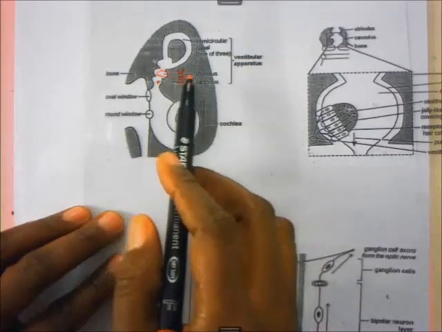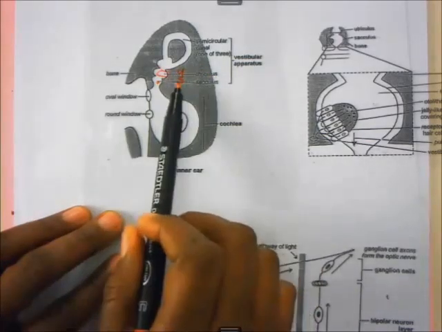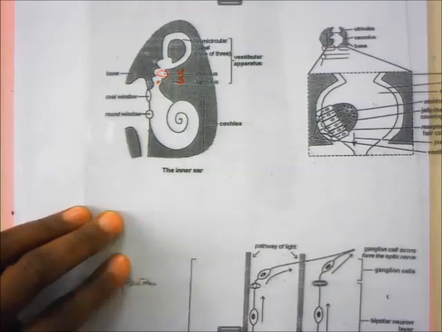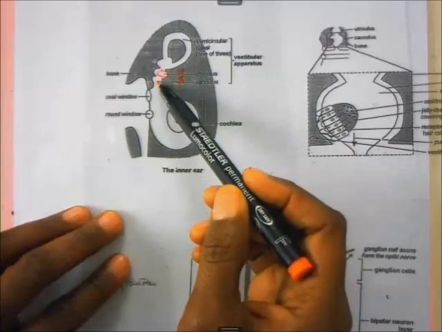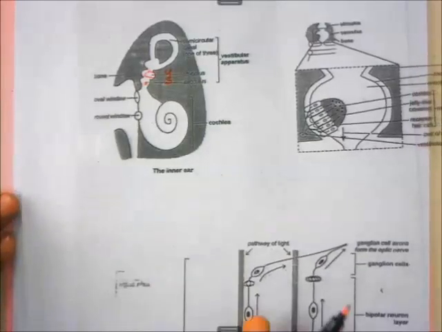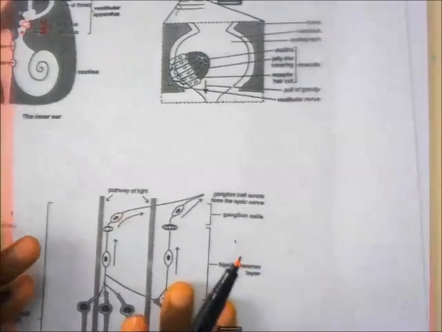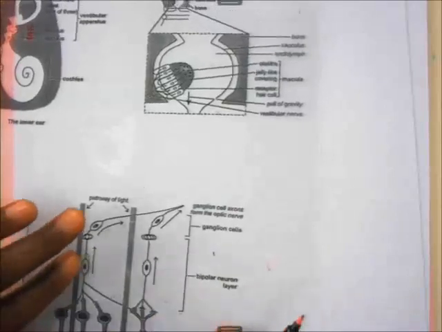U will stand for utriculus, and then S will stand for sacculus. So now in the utriculus and the sacculus, we do get what? We do get the receptors, which are called what?